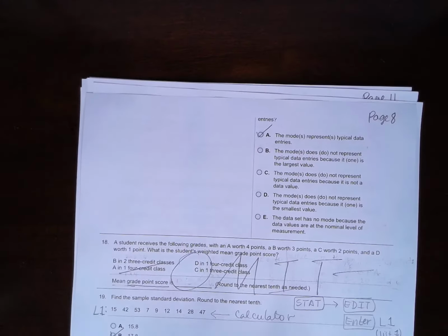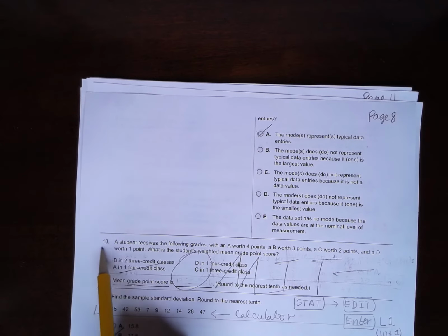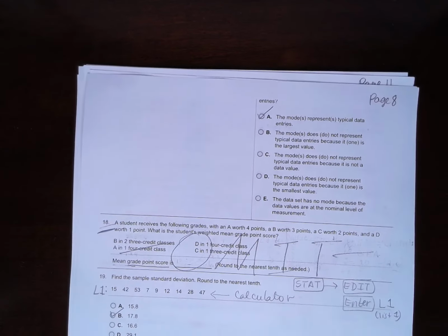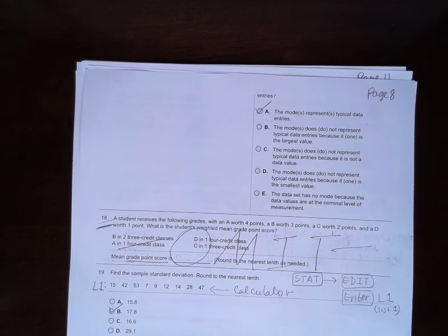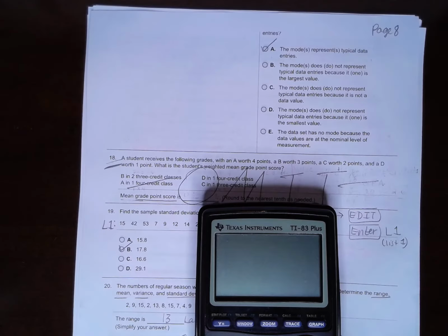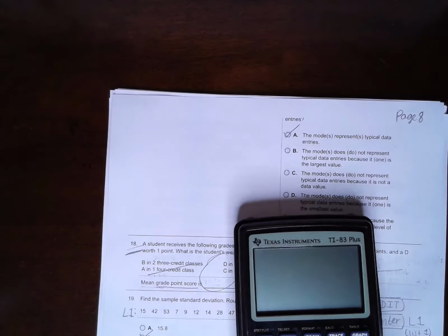So now we continue. We're also going to omit number 18. So I already removed that from your homework. So we're going to concentrate on question 19. For question 19, I just want to make sure that we're able to use the calculator.